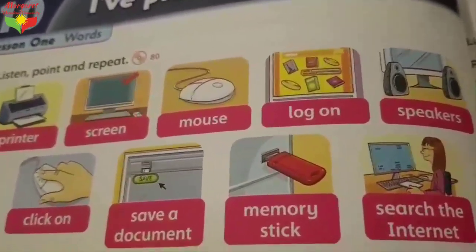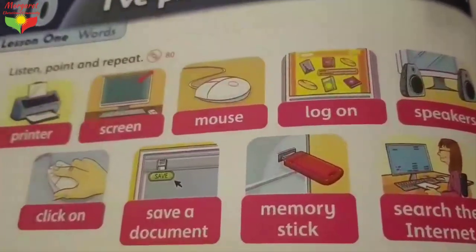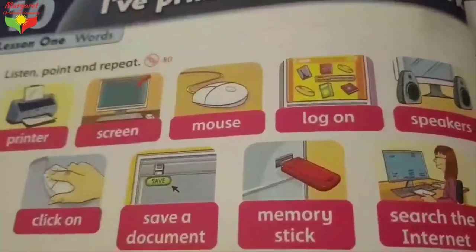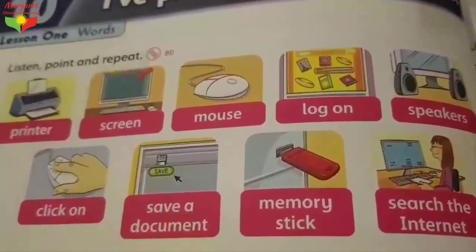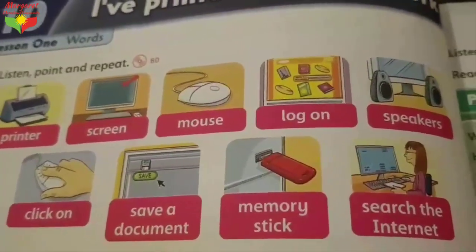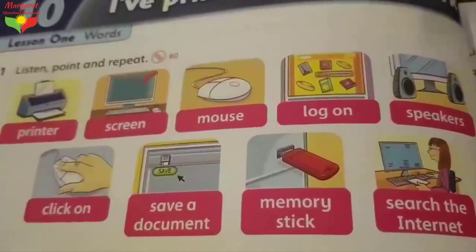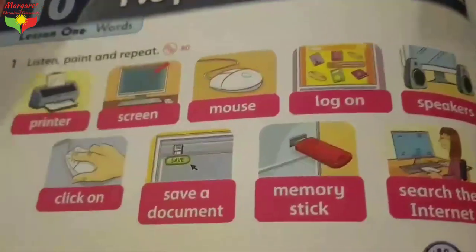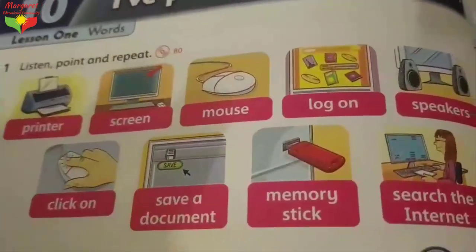When you write down your name and your password, then you have to click on log on or sign in. Log on and sign in, actually, they are the same. It means that when you want to enter that program, through log on, you can enter that program or that subject. Is it clear?